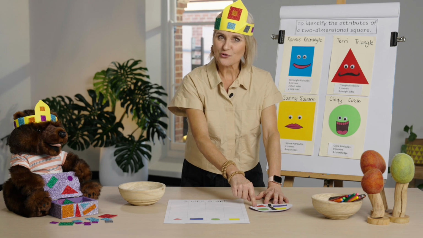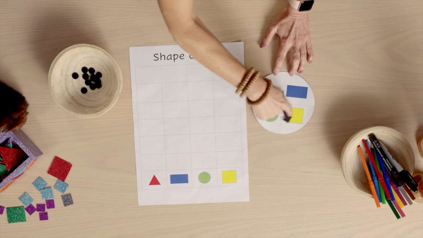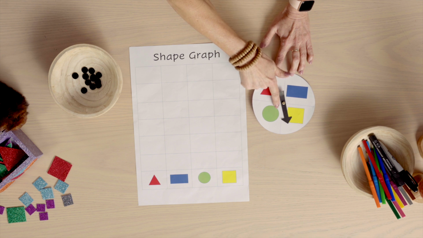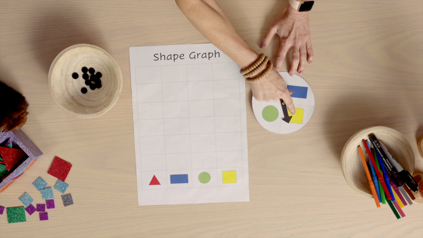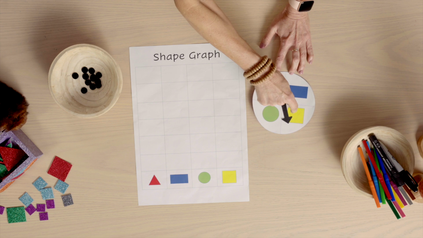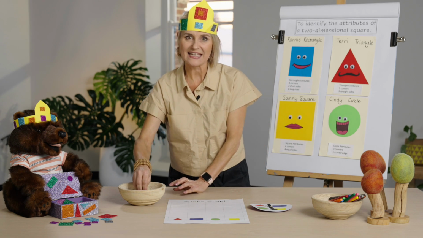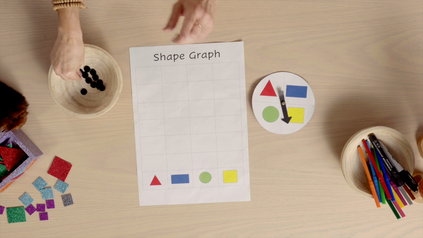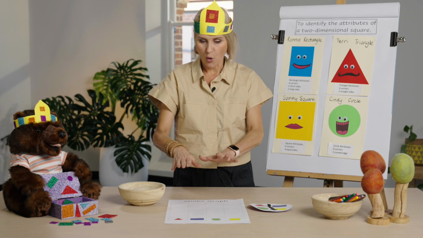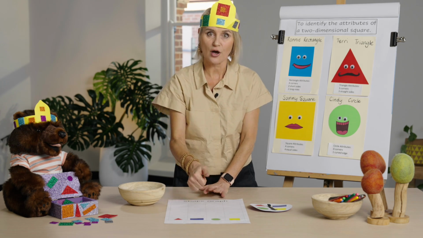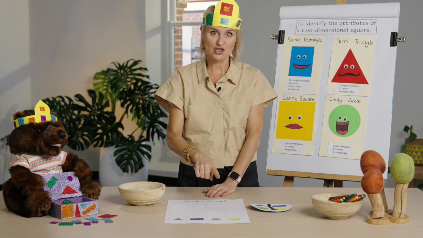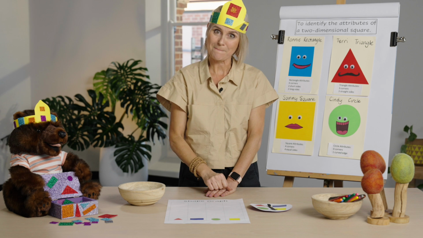And what we're going to do is spin the spinner. Wherever the arrow lands, that shape, when it has its turn, we will get a counter and place it on our graph. We're going to collect some data to see which shape is going to get the most and which shape is going to get the least amount of turns on our spinner game.